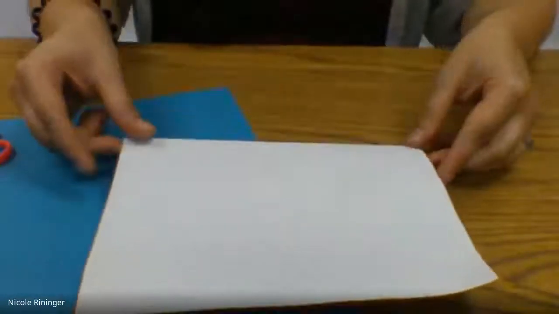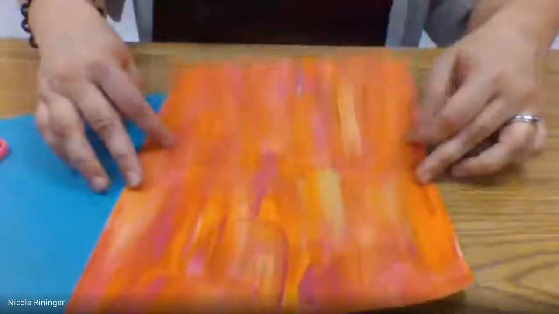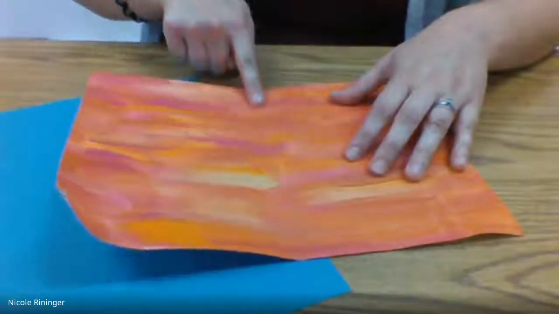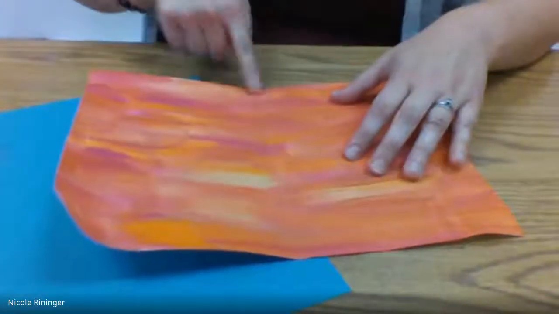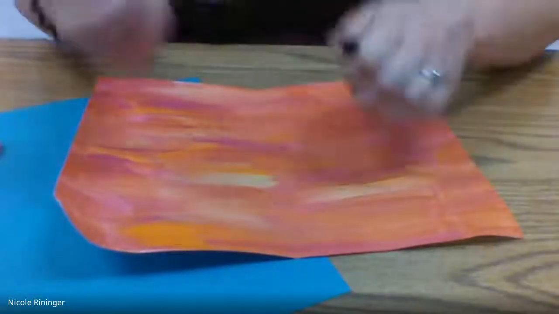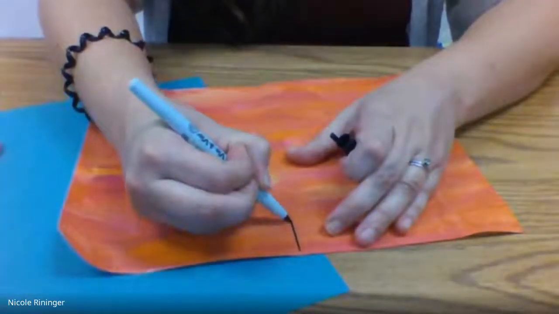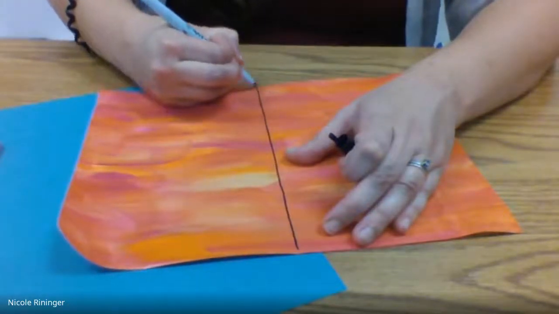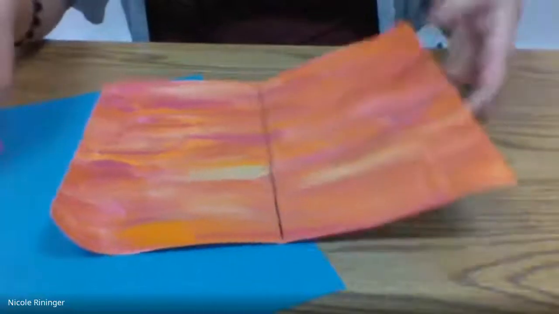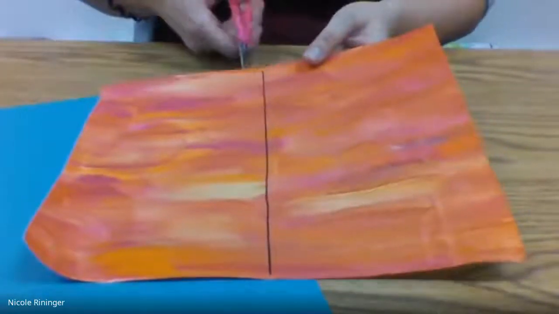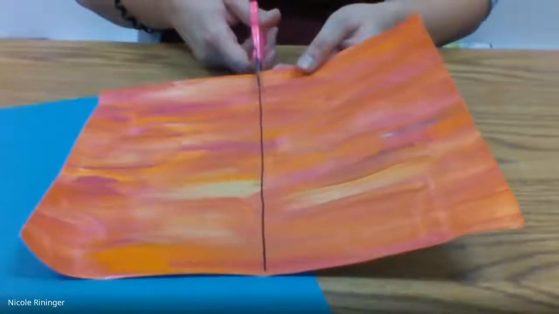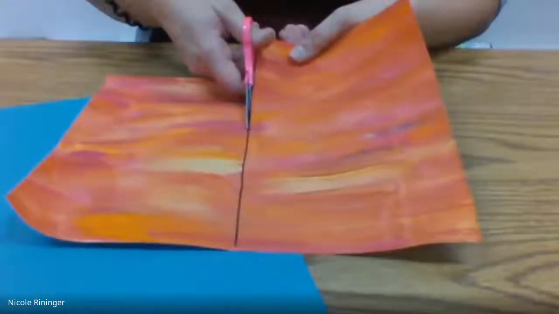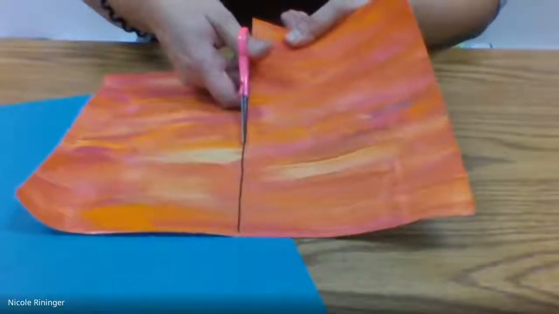Okay, now I'm going to open it up and I'm going to cut out on this fold. So if you have trouble seeing it, you can trace it with your pencil or marker. I'll just trace it so you can see it better, and that will make it easier to cut. Okay. It doesn't have to be perfectly straight. Just do your best. So I'm going to cut this. I'm going to take my time and go slow and stay on that line.